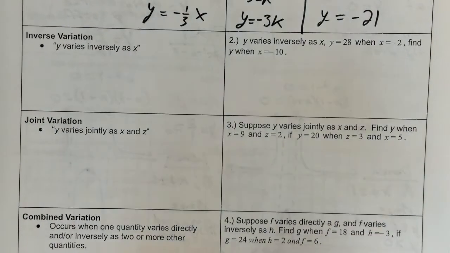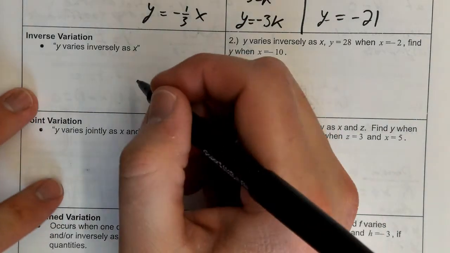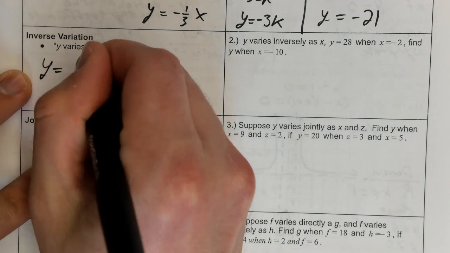All right, let's talk about inverse variation. y varies inversely as x. In this situation, this is where we start to see why this shows up here. For inverse variation, those equations will take the form y equals k over x.